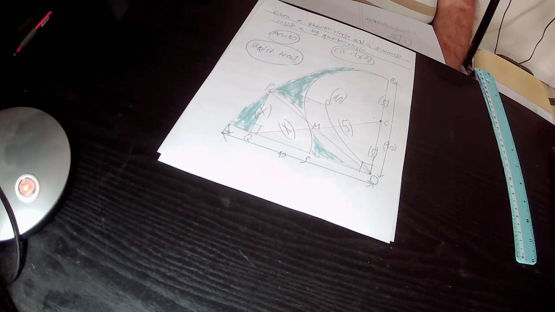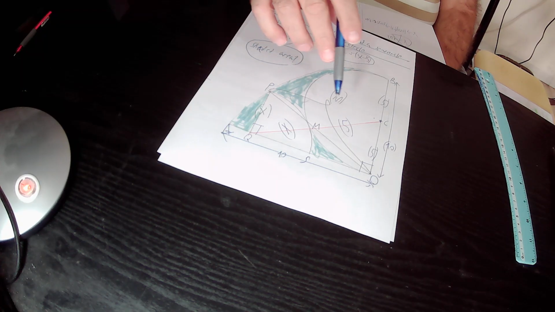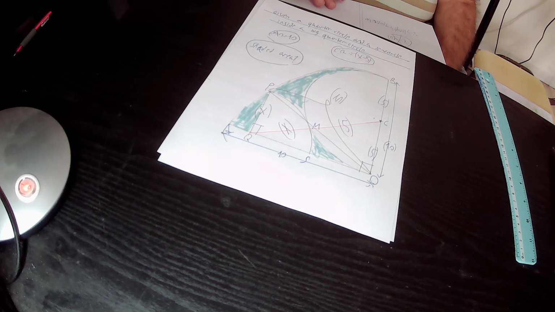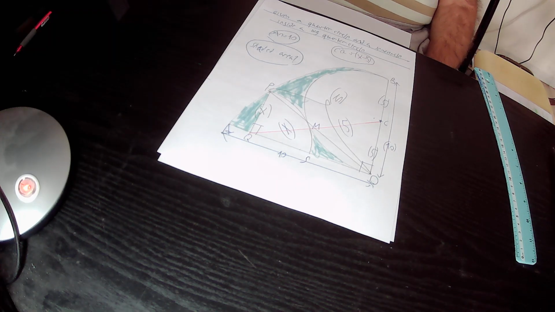Our task is to find out the size of this shaded area, or the area of this shaded region. So what is the area of the shaded region?